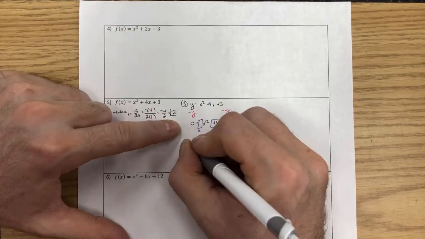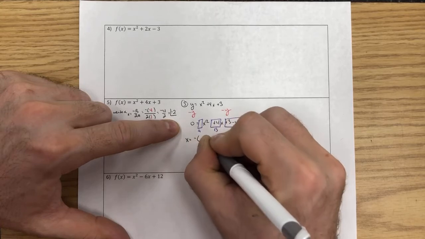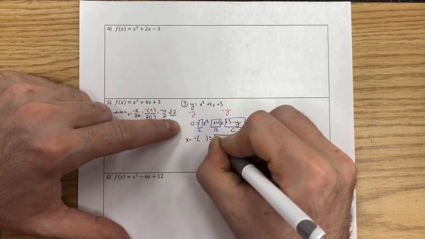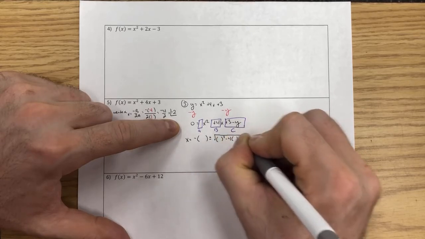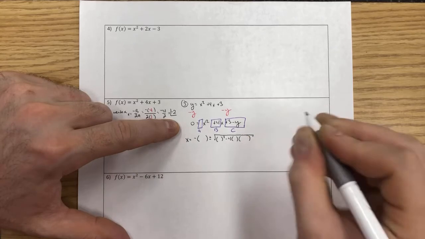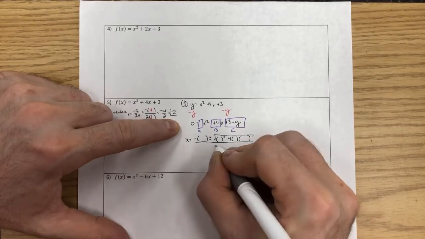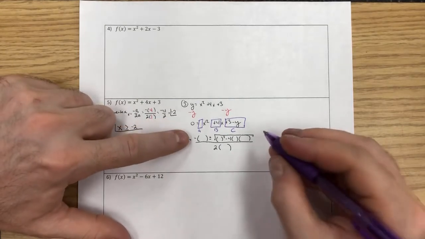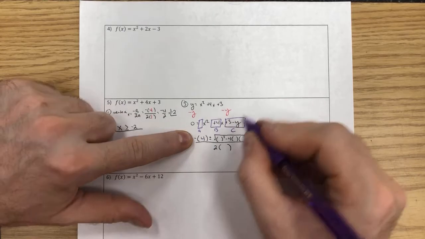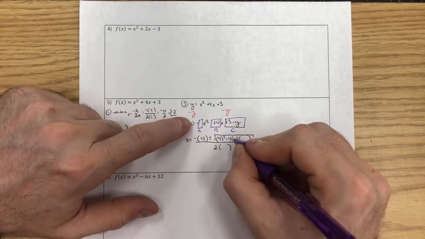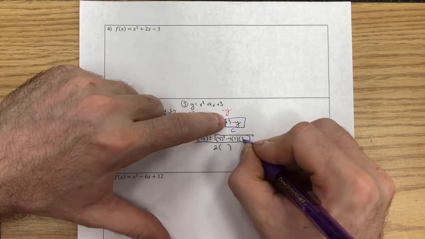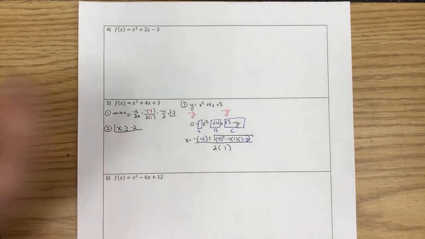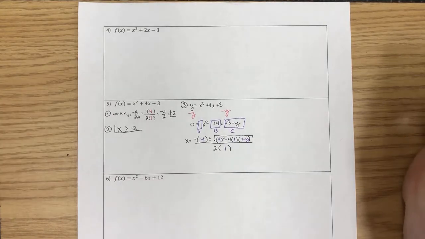So if our formula is x equals negative b plus or minus the square root of b squared minus 4ac, all over 2a. So negative b, b squared, 4 times a times c, all over 2a. We see that it doesn't look any different than what we've been doing.